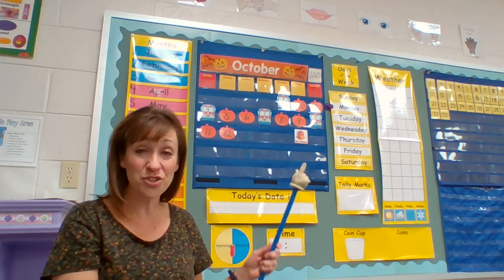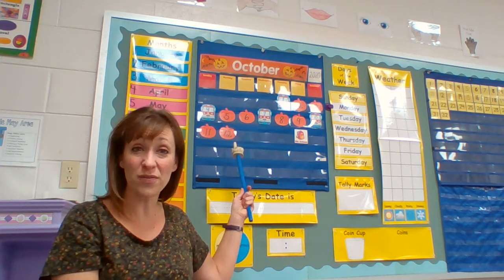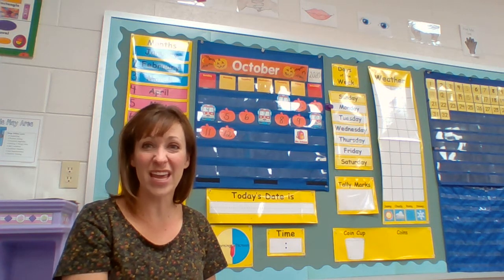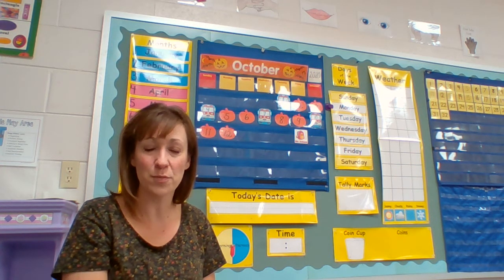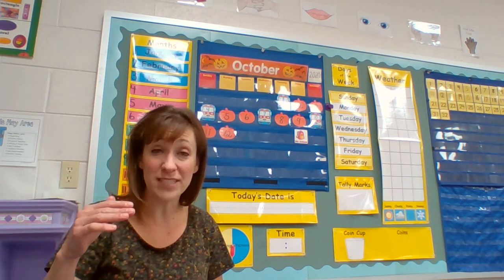If you look at our chart, it says that yesterday was Monday. It's not Monday, it's a new day today. Yesterday was Monday the 12th. We need to do some changes on this calendar. So let's start by saying the days of the week so that way we can figure out what day comes after Monday. We'll say all of them from the top to the bottom of our chart, and then we'll go back and change that clip.